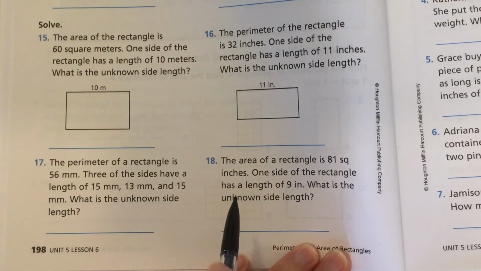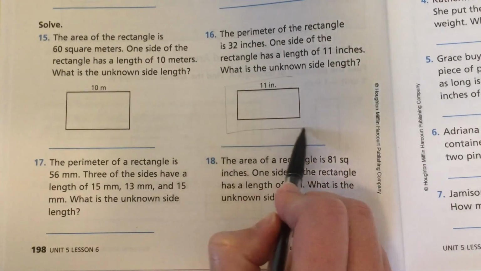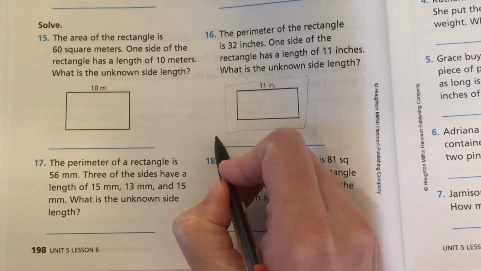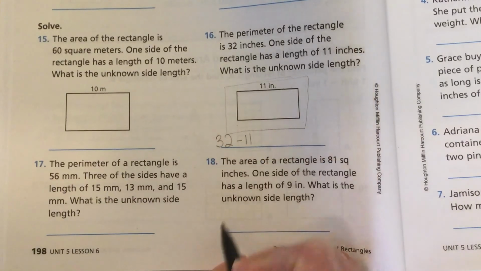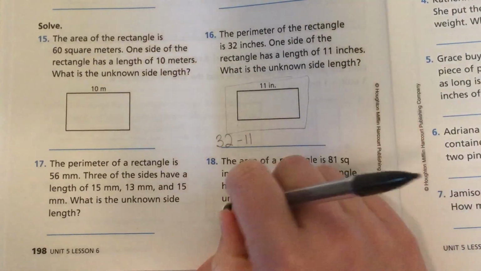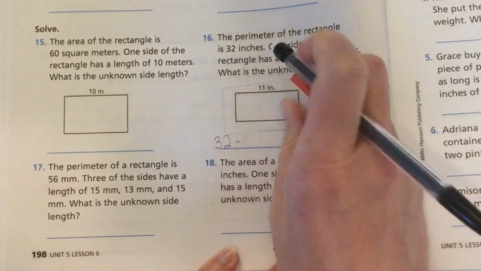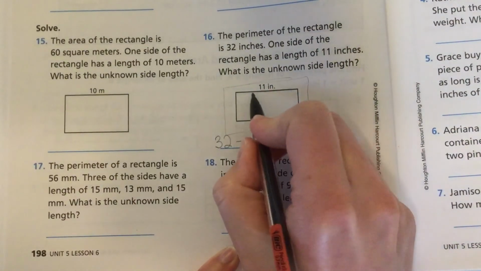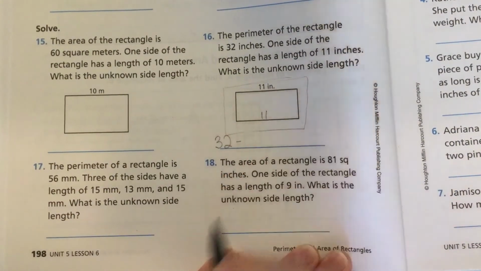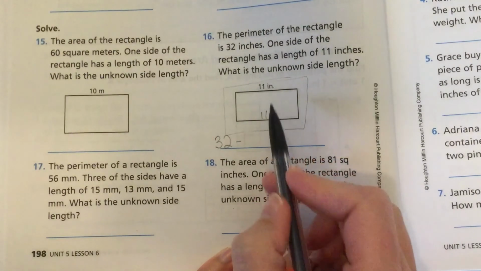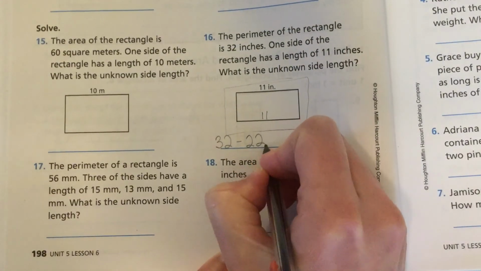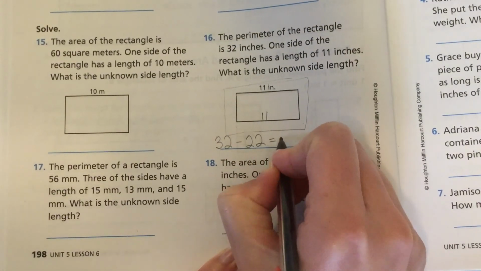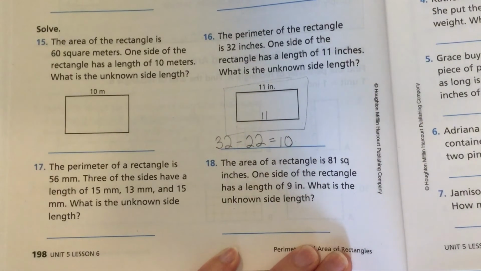Okay, so here's how you'd figure this out. You know that the whole distance adds up to 32. So you could do 32 minus 11, first of all. And then you know, oh, actually, no, wait. Let's double that 11, because we know if this is 11 on the top, that bottom one has to be 11 too, right? Because they're equal. What's 11 plus 11? 22. So 32 minus 22 equals 10. Now I know what I have left to work with.